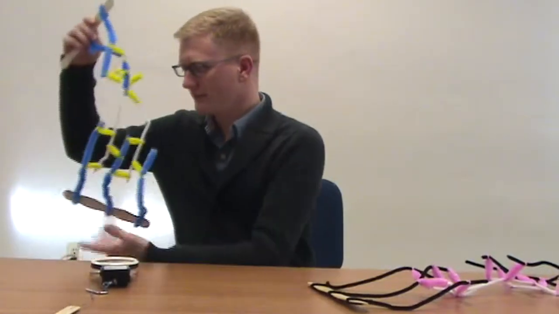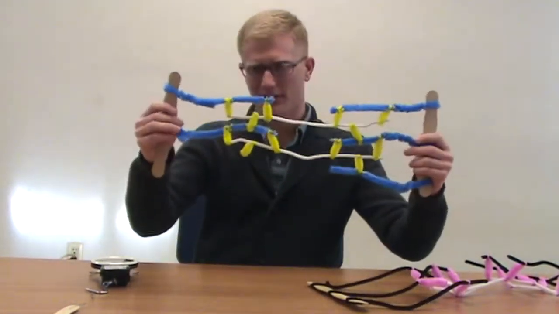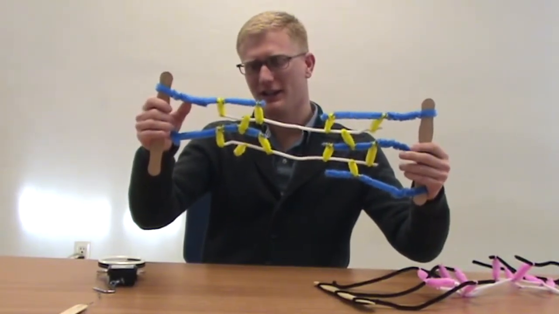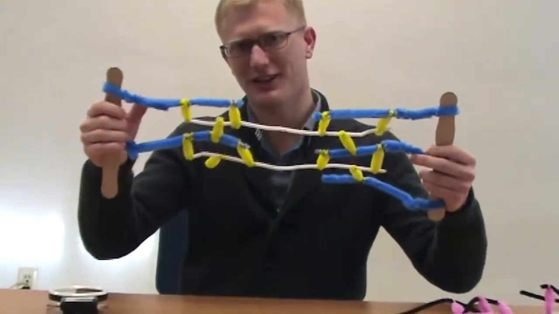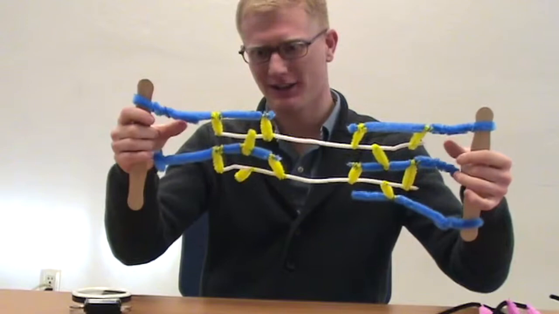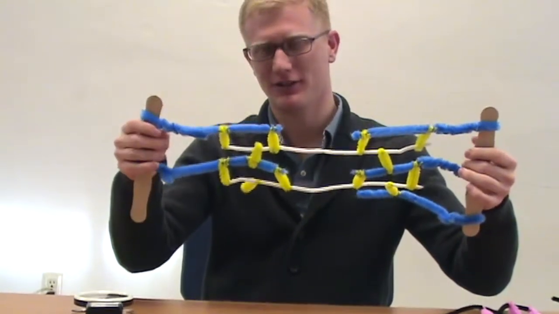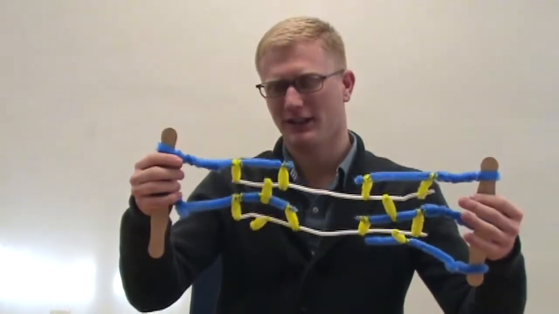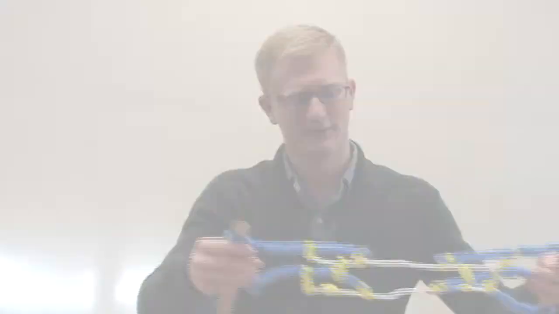In this case, the student actually used thicker pipe cleaners to represent actin instead of myosin, so they got apparently a little confused, but you can incorporate the thicker and thinner pipe cleaners as well to be more realistic and more accurate in the design of the models.